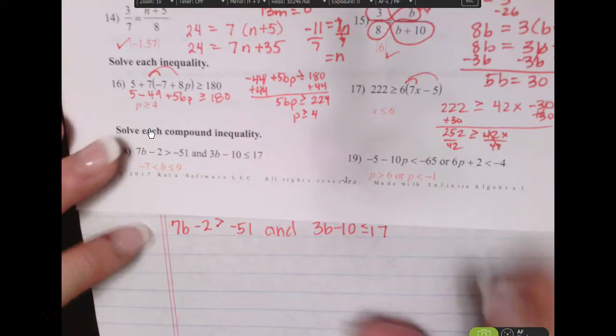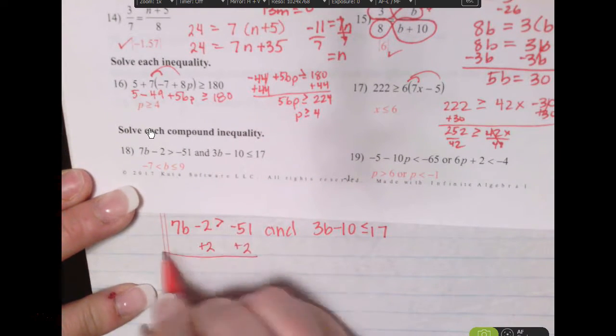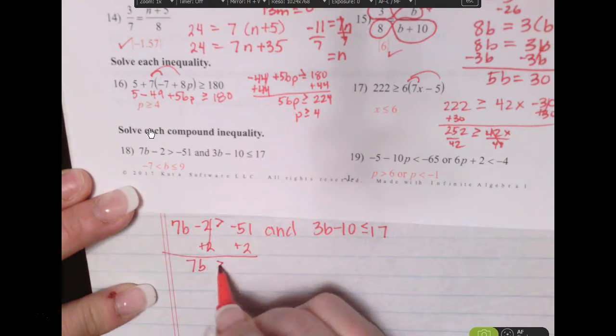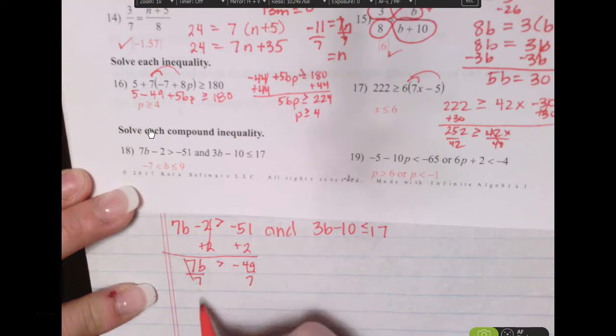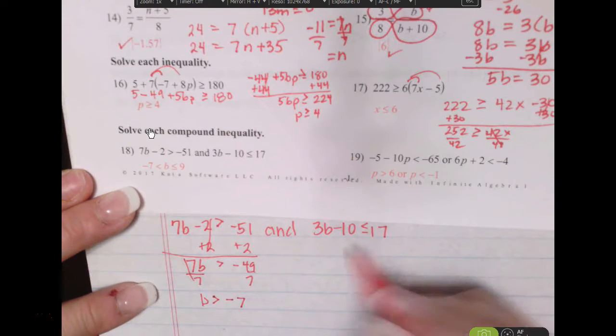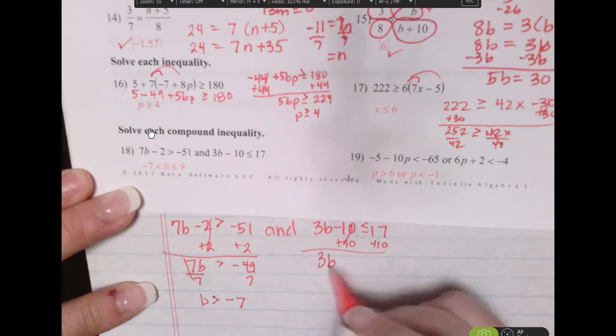So I'm just going to solve each equation, and then I'm going to combine my solutions to have a compound inequality. So that's negative 49, divide 7, divide 7. So I get b is greater than negative 7. And then here I want to solve this one. 3b is less than or equal to 27.